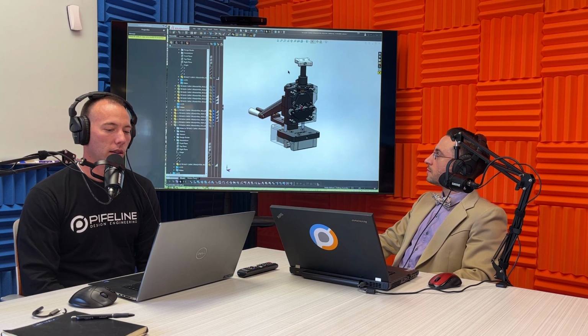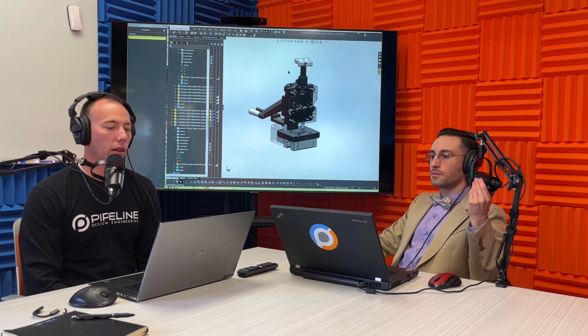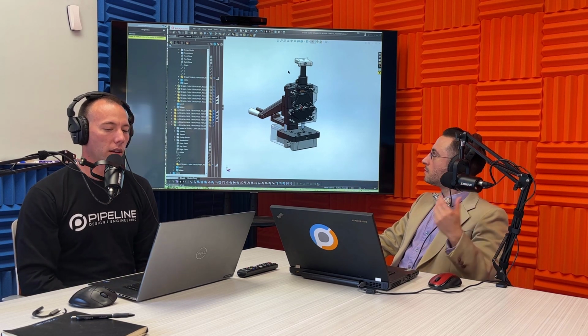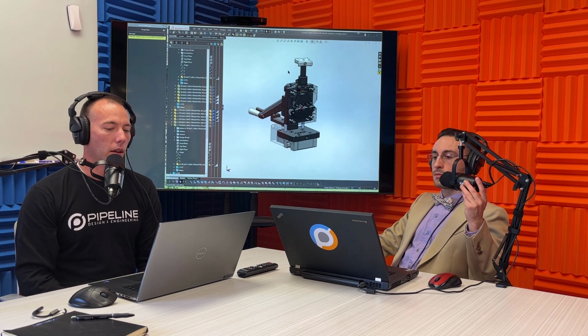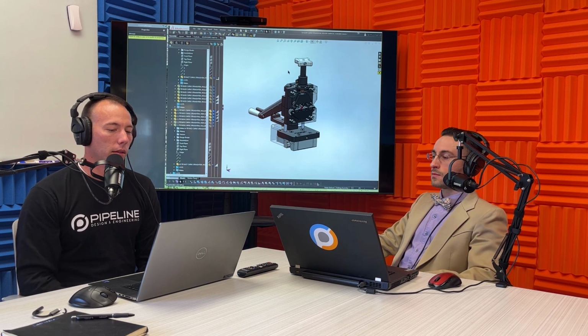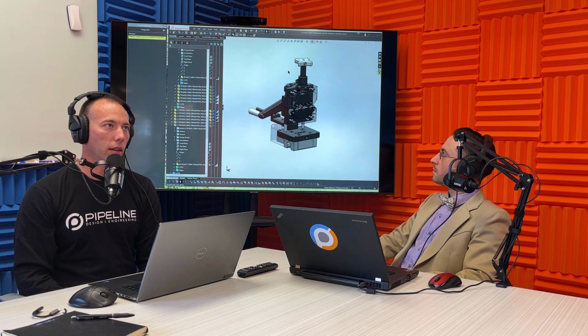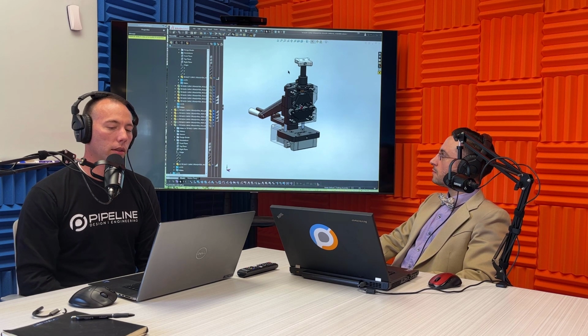So we got the size of the wire, the length of the wire, and that's essentially how long the rail would need to be that this carriage would run on. And then we got a number of cycles per day that factored in here.